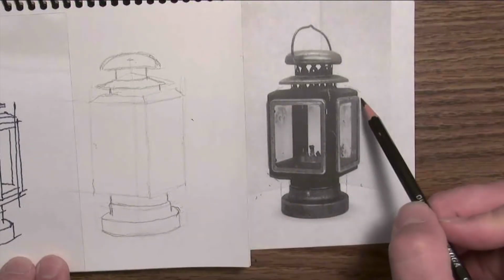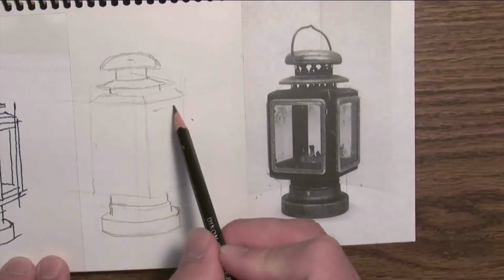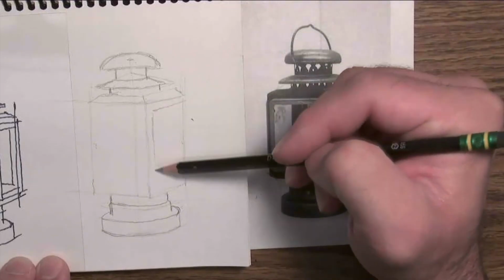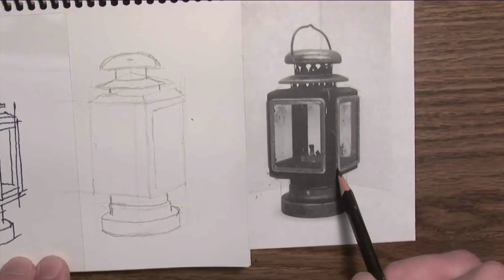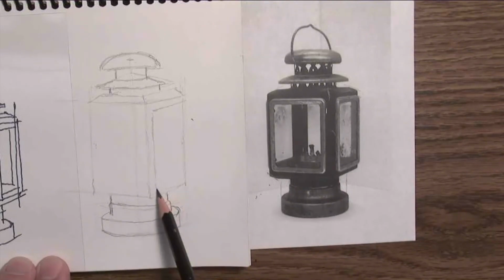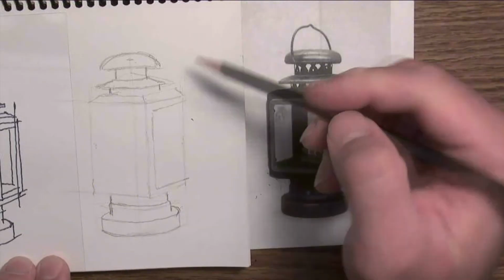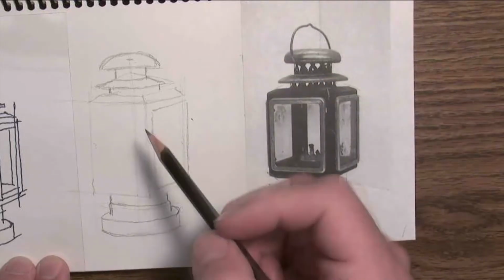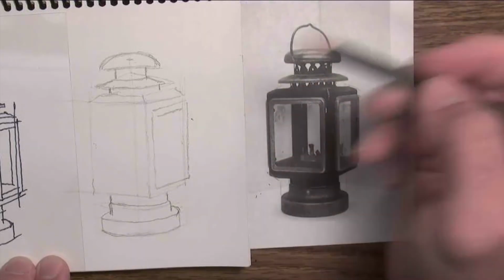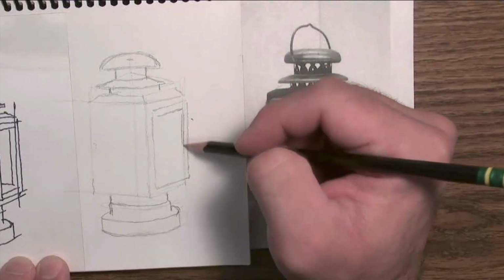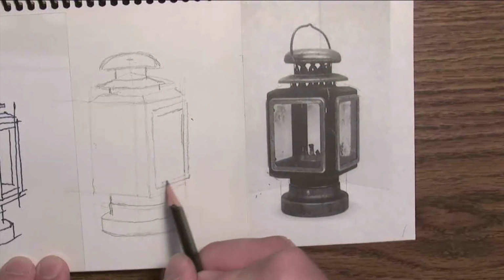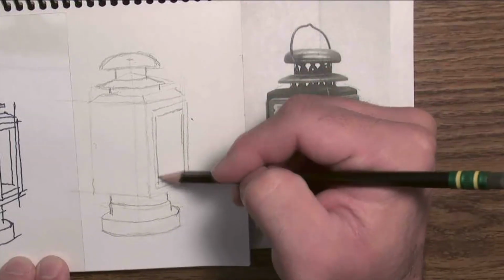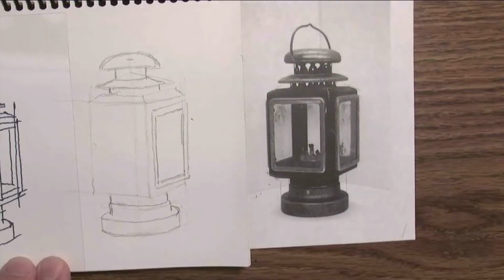Alright, the window on this one comes off the edge. So I have another line that's parallel and another front corner. Right, you see how that's in perspective? I can see the thickness of the window. It goes off the edge. So there's going to be a parallel line there. Another vertical comes down. See, these lines have to be parallel to these lines. That's the window on the right side.